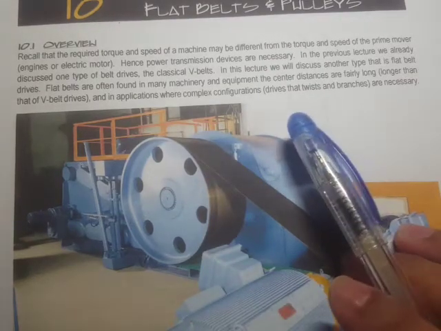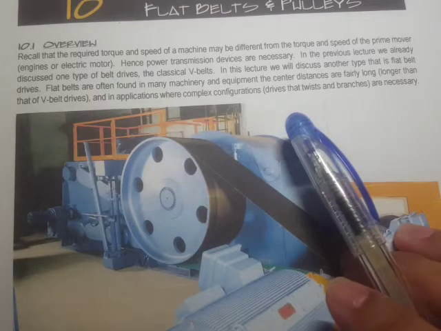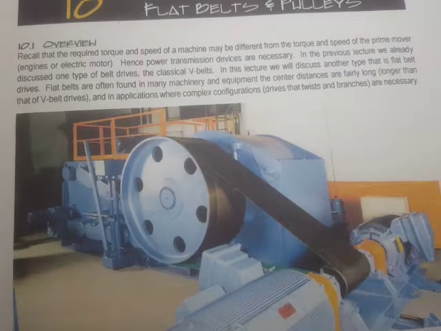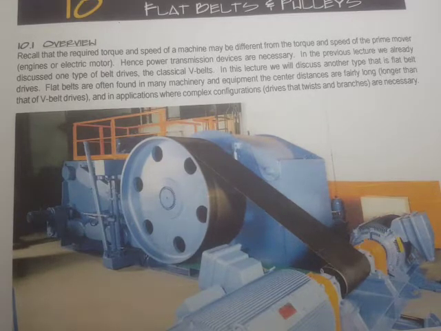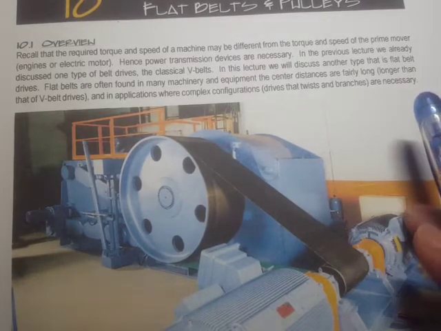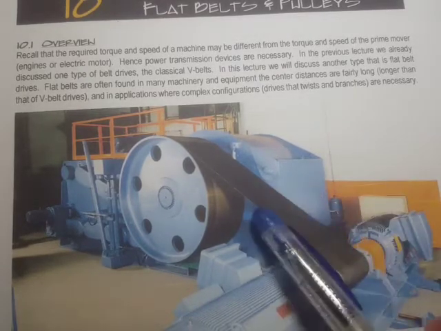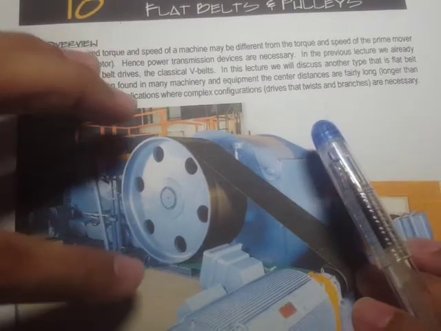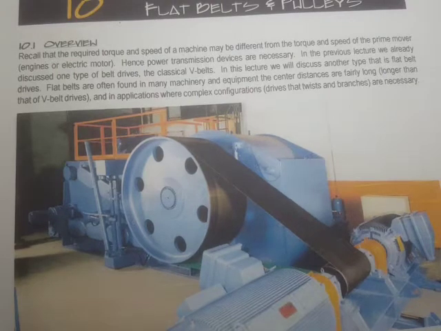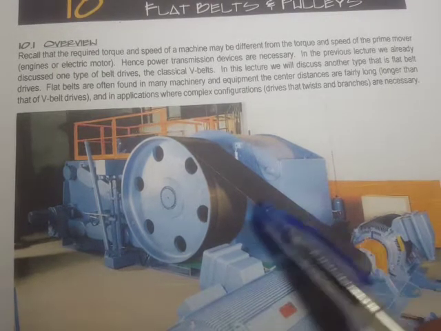Probably they needed a more compact drive, and a higher output with less space occupied, so that's why. But there are still advantages when using these flat belt systems, as well as advancement in the materials.